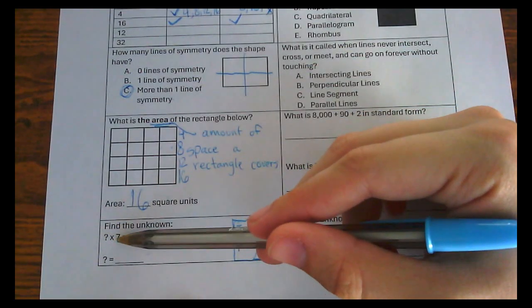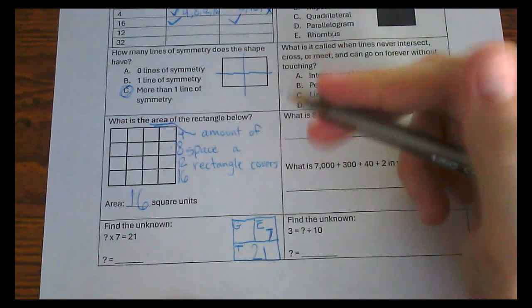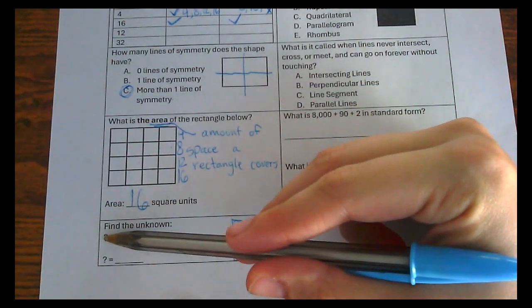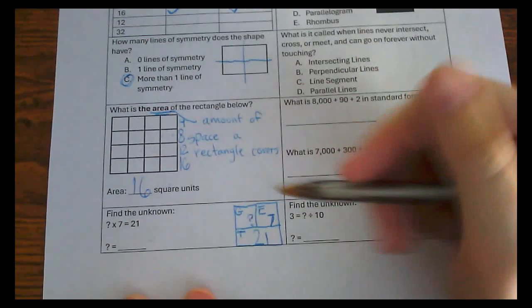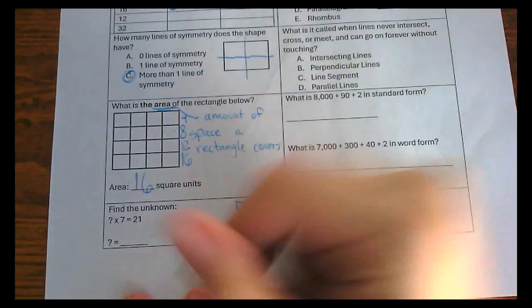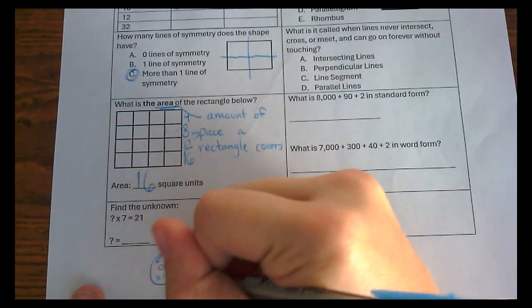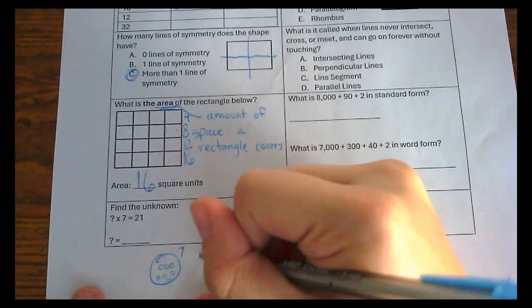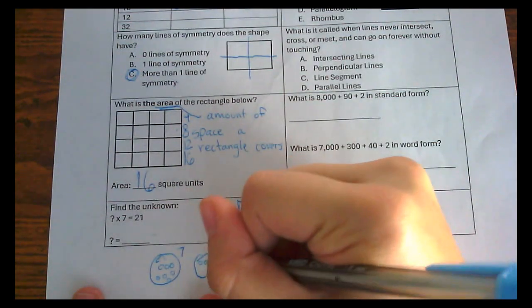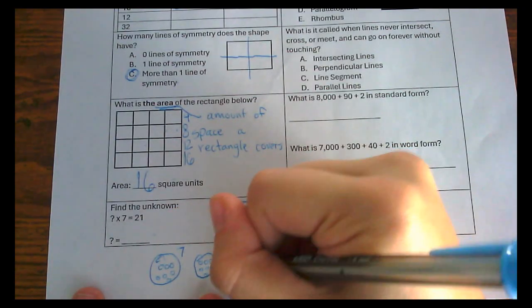Something groups of 7. If we have groups of 7, that means there's 7 in each group. But what we don't know is how many groups we have. So let's start working it out. We know that each group has 7. 1, 2, 3, 4, 5, 6, 7. We're not at 21 yet. Let's keep on making groups of 7. 1, 2, 3, 4, 5, 6, 7, 8, 9, 10, 11, 12, 13, 14.